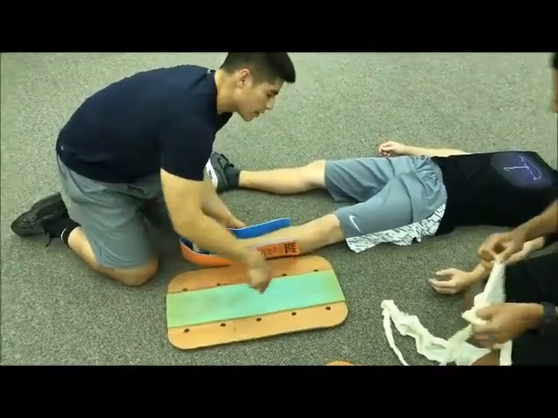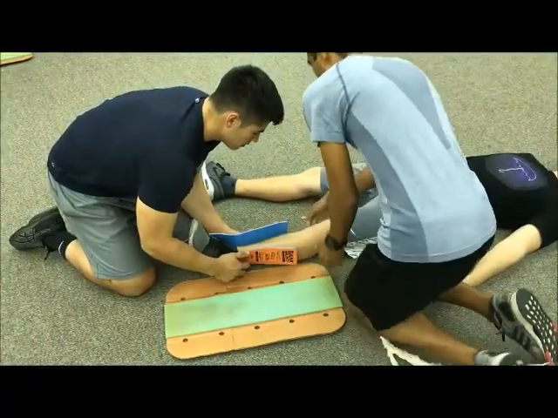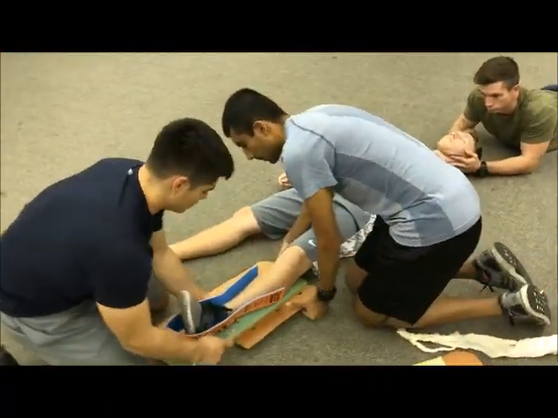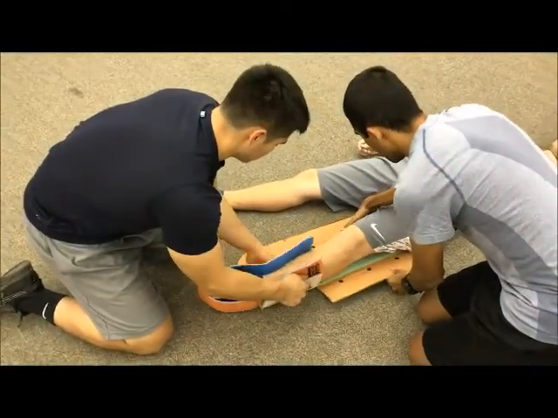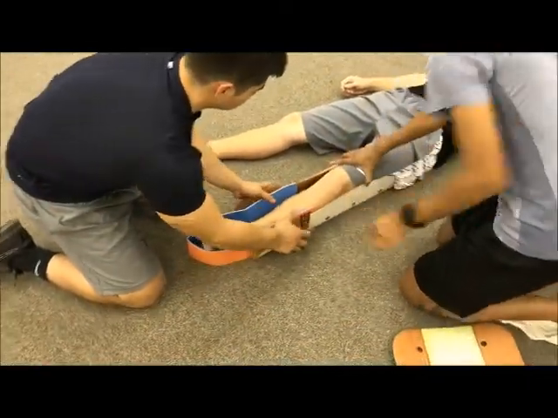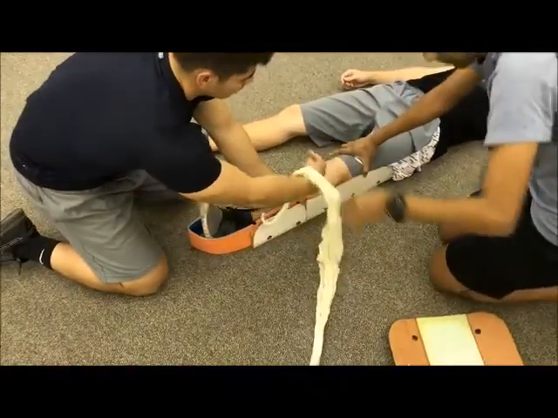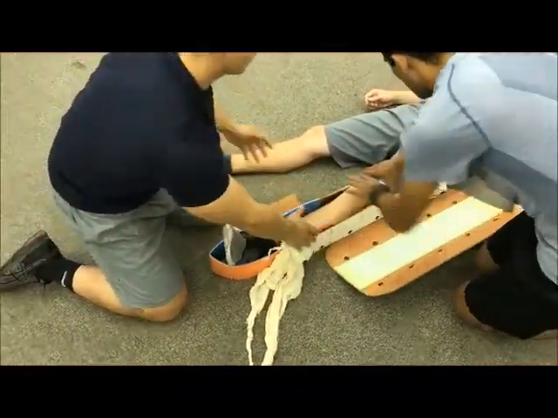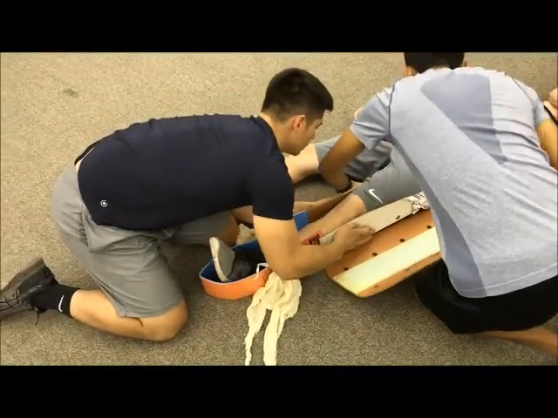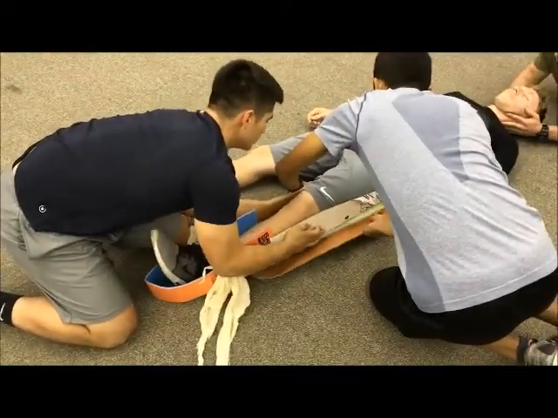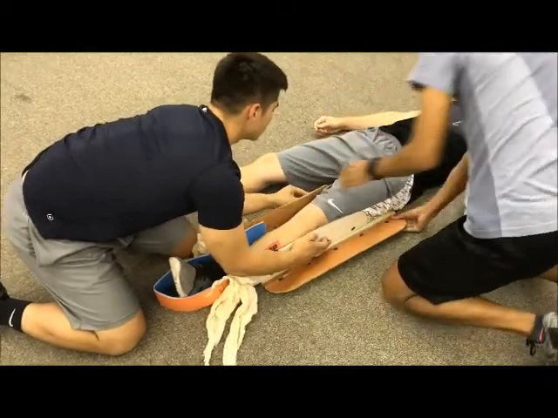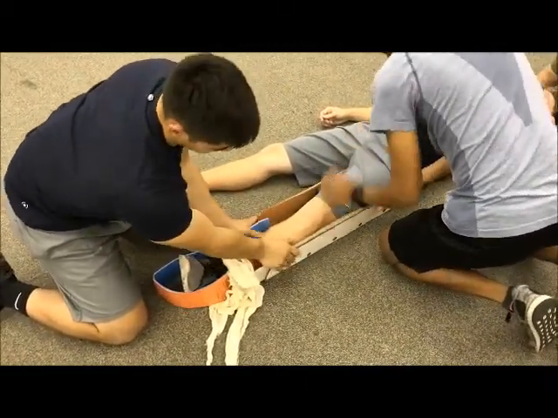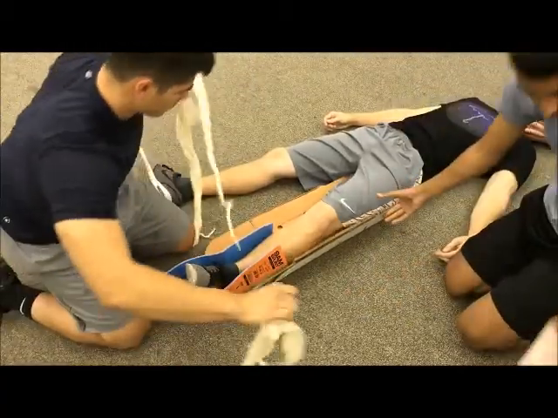Can you help me lift his leg onto this? Ready? 1, 2. And we gotta put that one for the hip. Ready? 1, 2. And just slide it over. Let me just grab it.